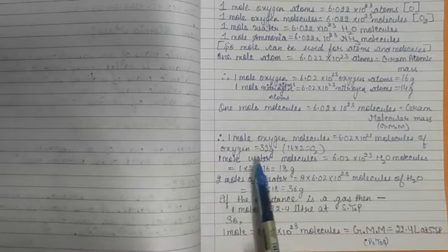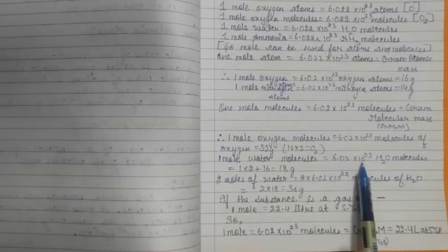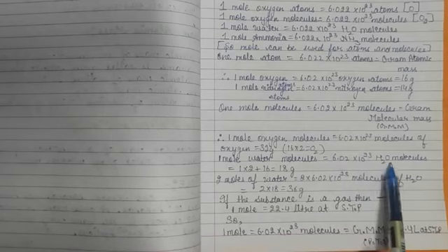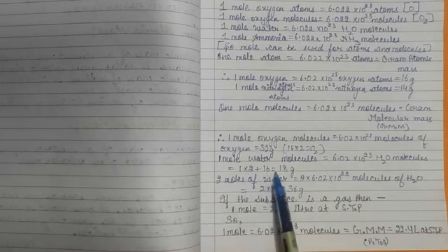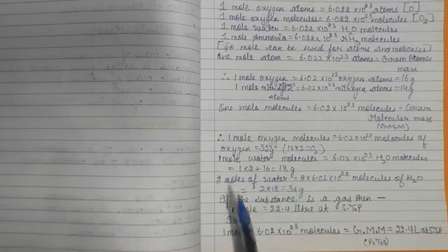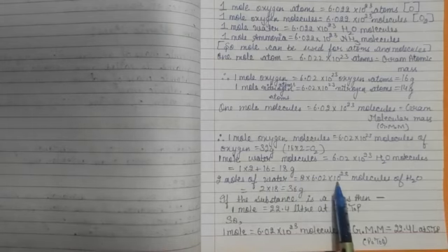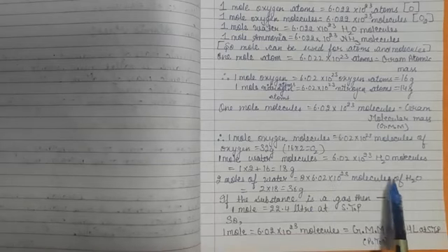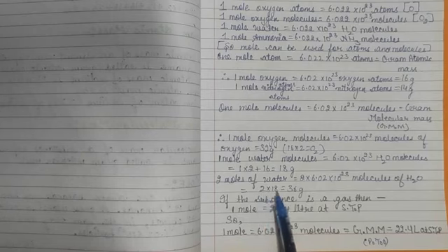And 1 mole of water molecules, 6.02 × 10^23 H2O molecules, is equal to 1 × 2 + 16, which is 18 gram. 2 moles of water is equal to 2 × 6.02 × 10^23 molecules of H2O, that is equal to 2 × 18, which is 36 gram.